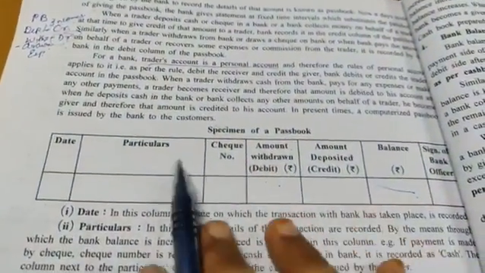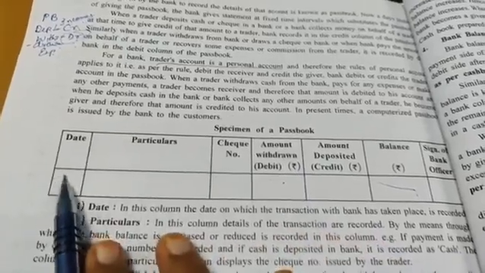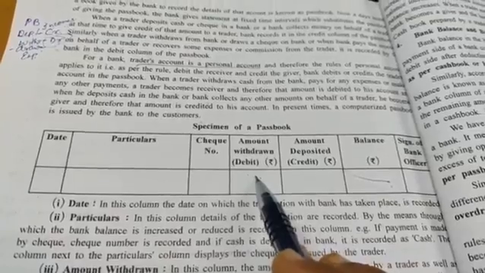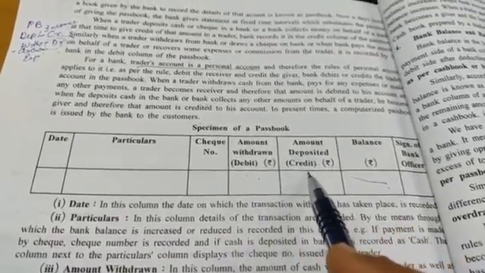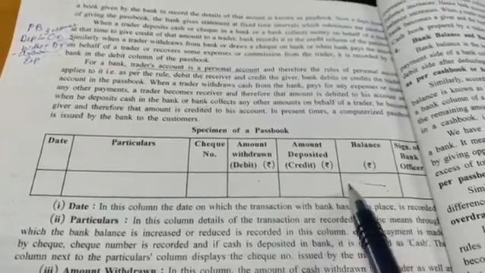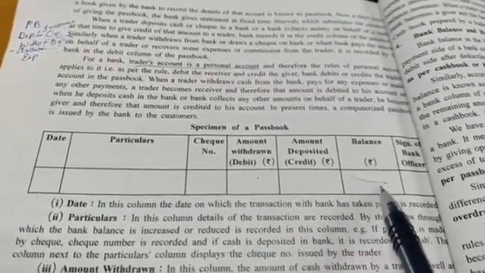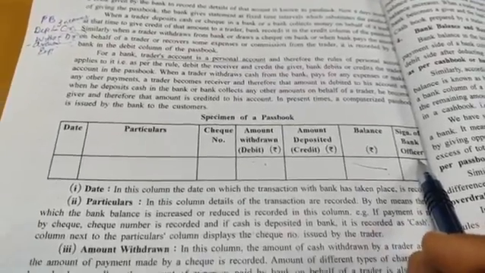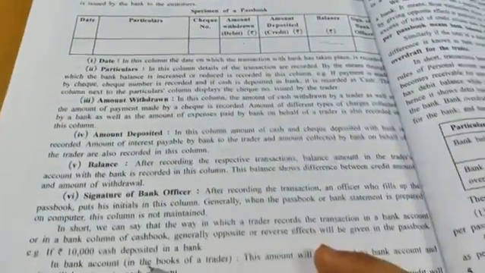This is the specimen of a passbook: date, particulars, check number. Amount withdrawn will always be debited. Amount deposited will always be credited. At the end you get the balance, that is how much balance is there in your bank, and the signature of the bank officer. Fine, so these are the details.